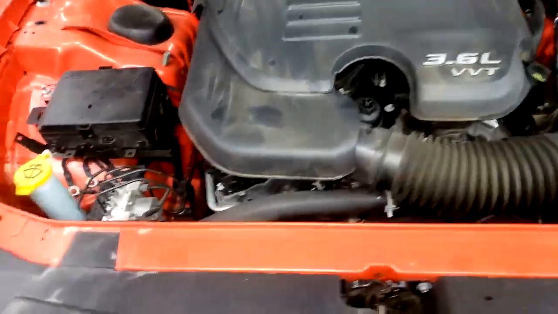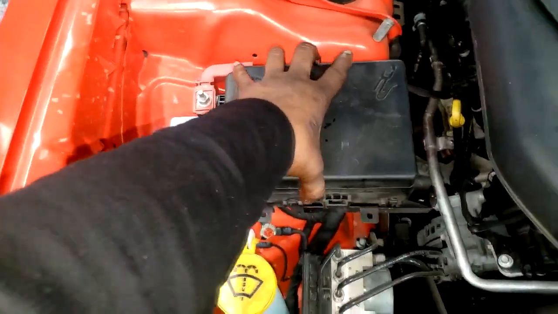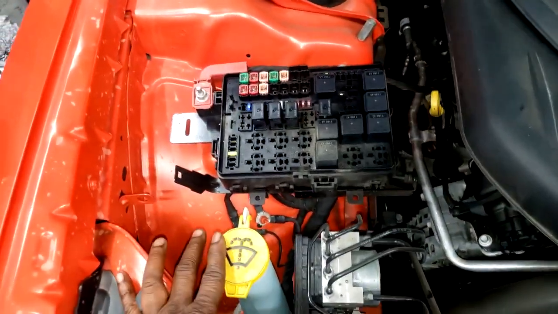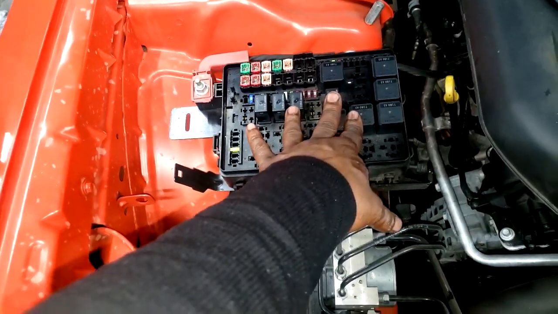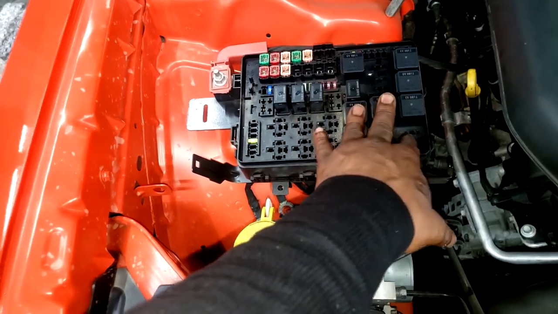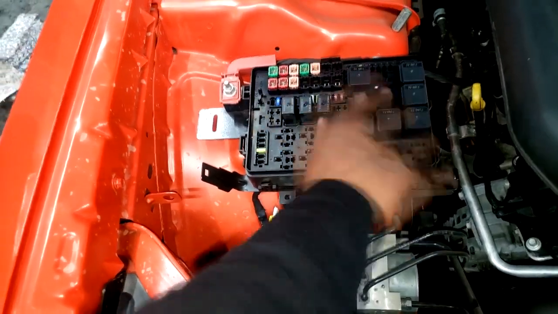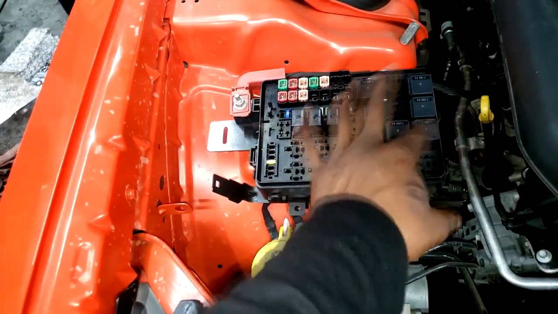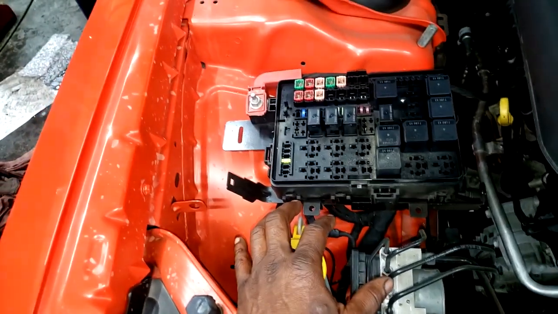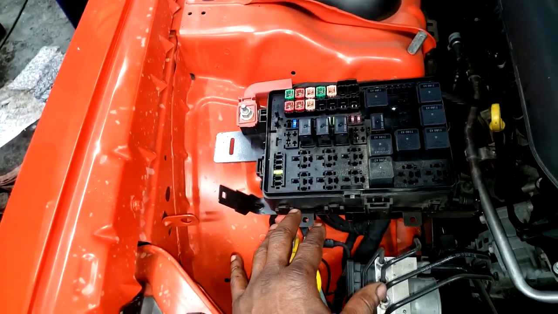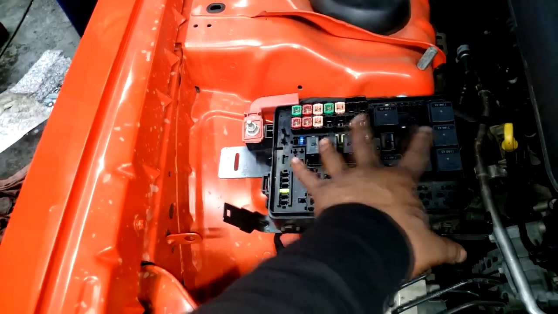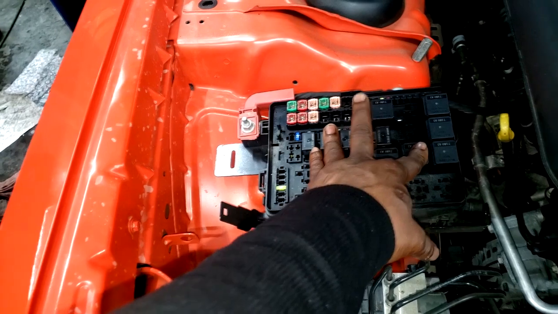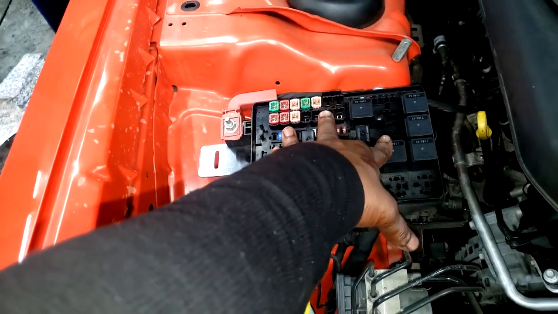Alrighty, guys. Like I say, this is a 3.6 Pentastar. I doubt anything body related would be in this. I'm not sure this is a TIPM. This may just be a fuse box, a typical fuse box, just a transfer of power. I don't know, what did the 2018 model year do? It changes, guys. But I don't think any body related fuse protection device is under the hood.